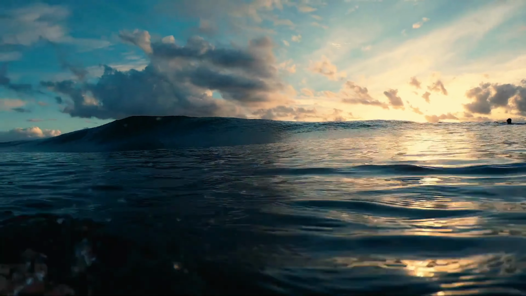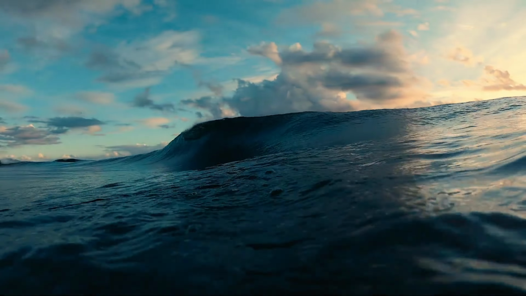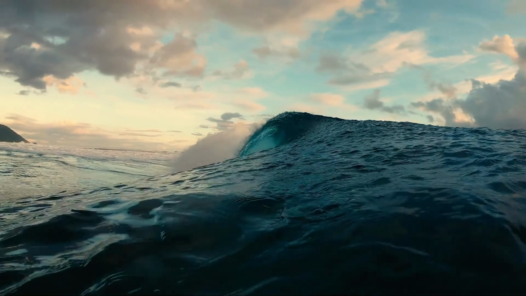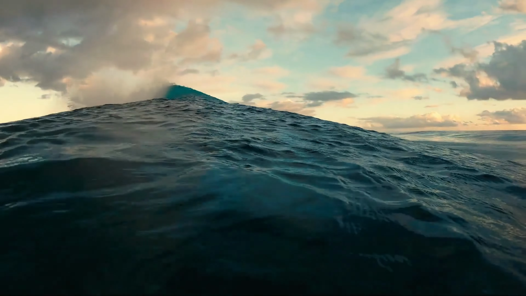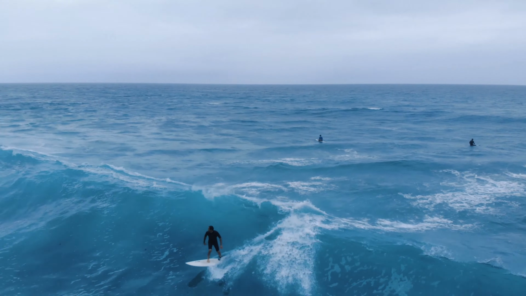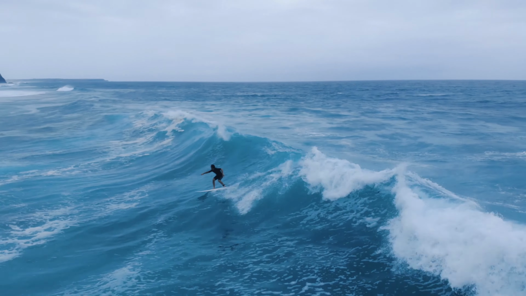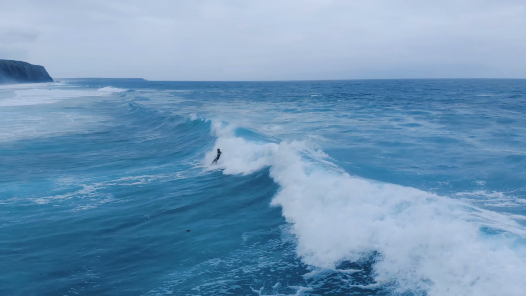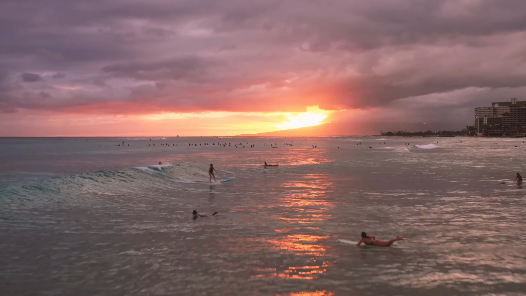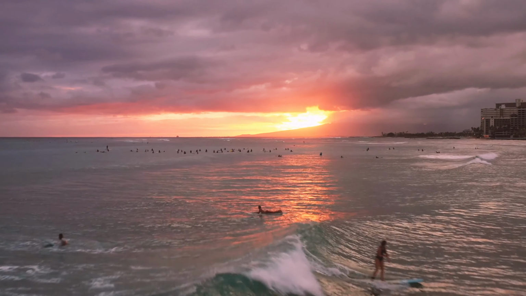The ocean is a place of peace and tranquility. It's where you can escape the hustle and bustle of everyday life and find a sense of calm. The waves are a force of nature that can't be tamed. They're unpredictable, yet exhilarating. They can be gentle and soothing, or powerful and awe-inspiring. But no matter what, they always leave you feeling alive.